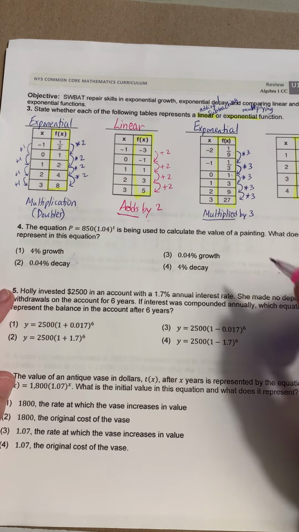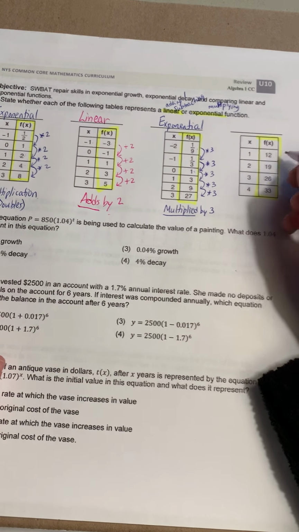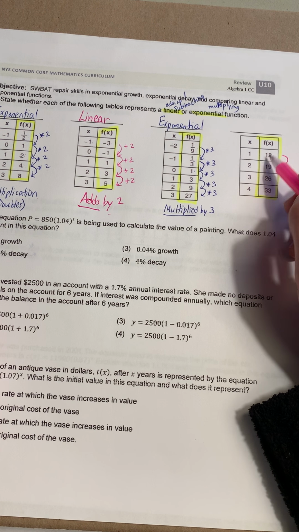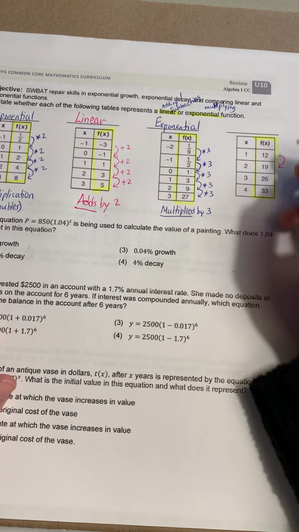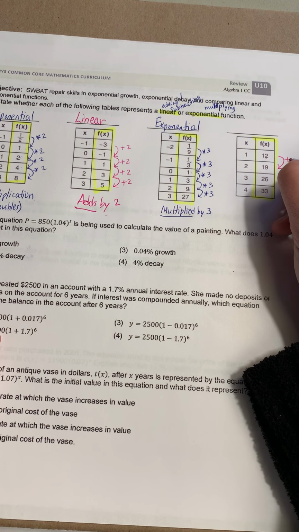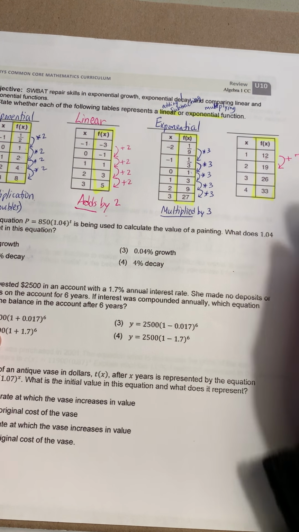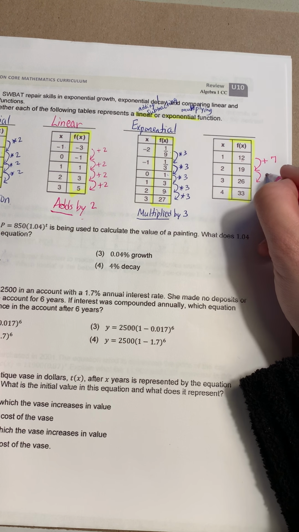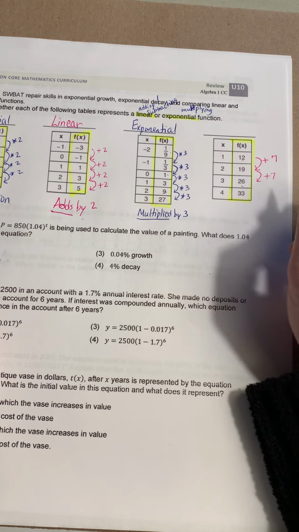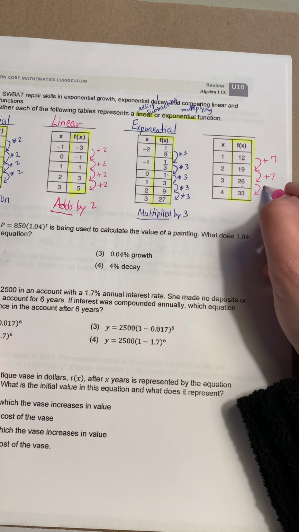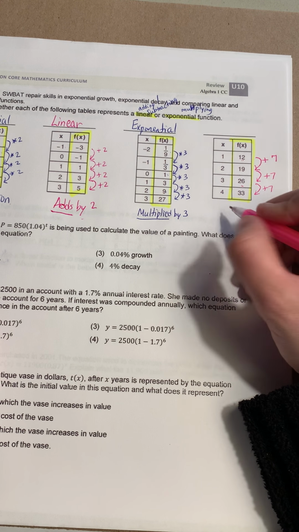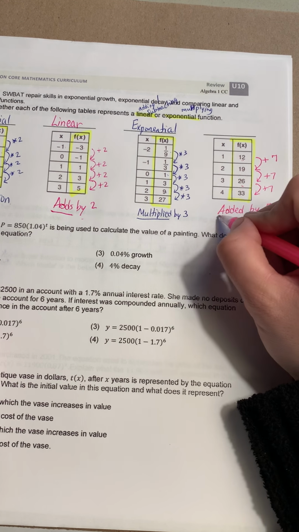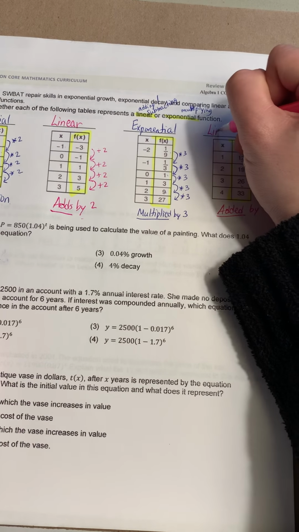Looking at the fourth one. 12 to 19. Well, if I think about that for a sec, I don't think any number times 12 is going to get me to 19. So let's try some addition. 12 plus 7 is going to get me to 19. Now I'm going to check. Well, does 19 plus 7 get me to 26? Yes, it does. And then 26 plus 7, does it get me to 33? Yes, it does. So I added by 7 each time. Because I added, it's going to be linear.